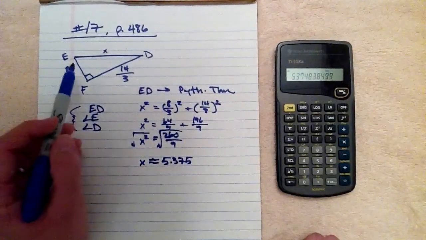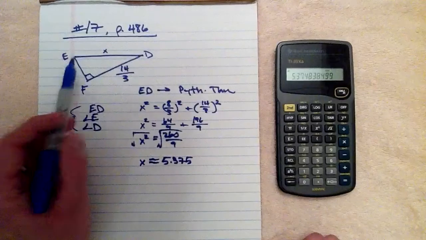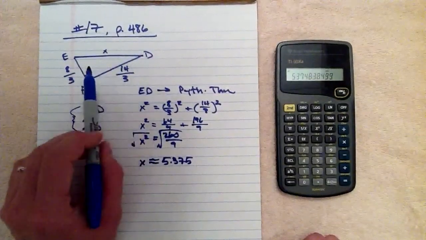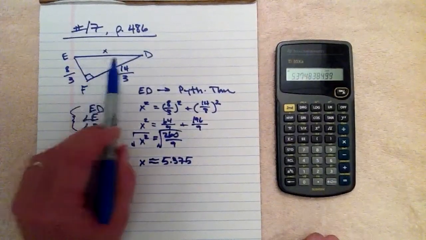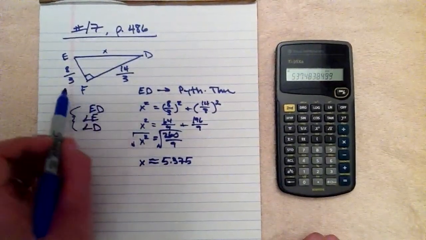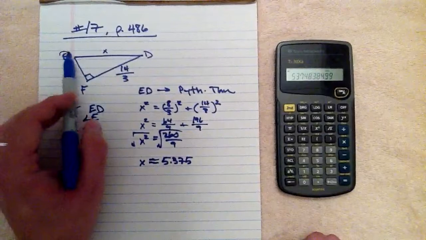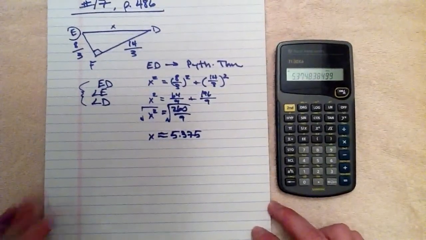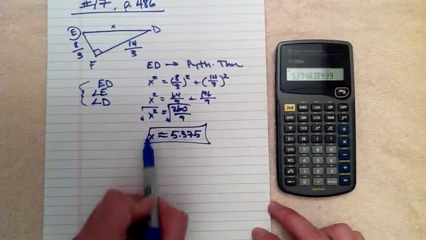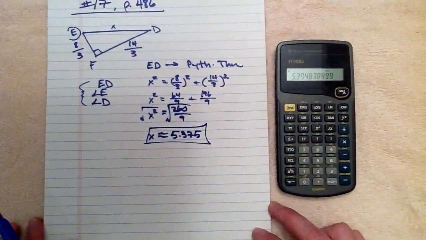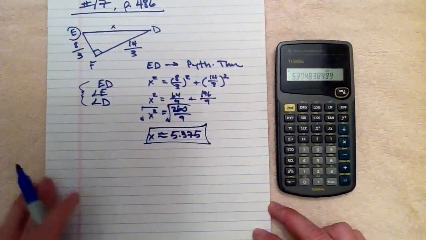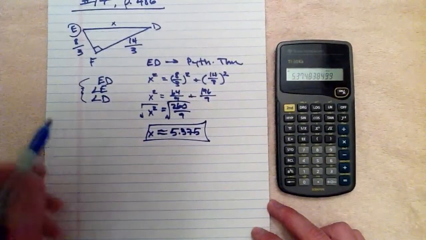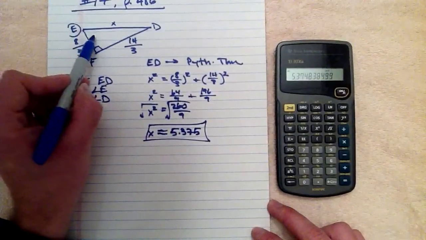Now we can either find the measure of angle E or the measure of angle D, and then once we find that angle, we can use that information to solve for the missing angle. So I'm going to suggest let's solve for angle E. Moving the paper here, kind of mark this off so we don't forget where it is. That's the measure of the side ED, the hypotenuse.